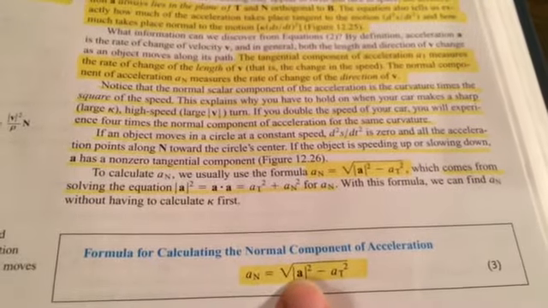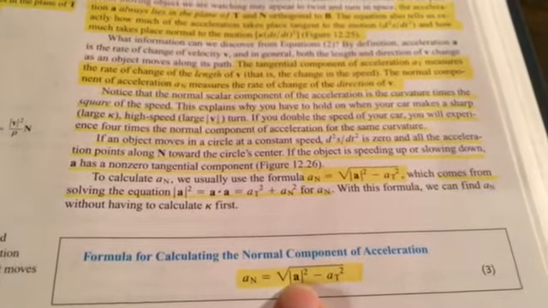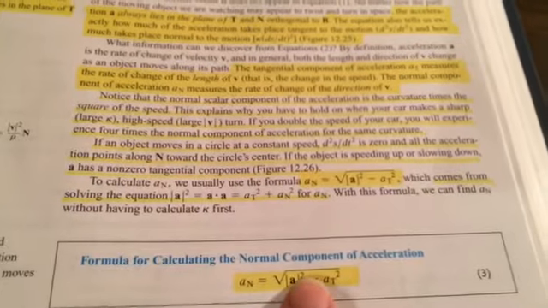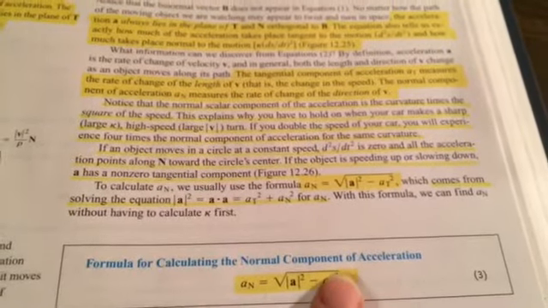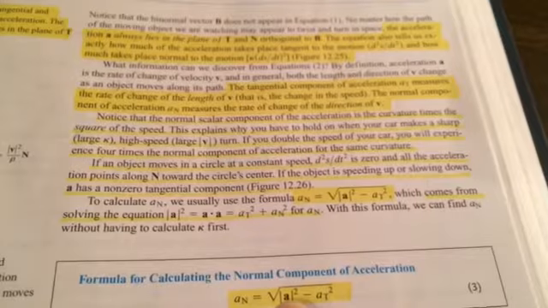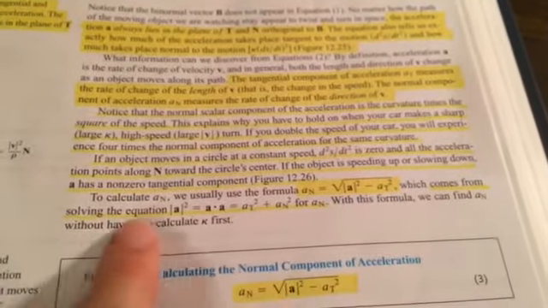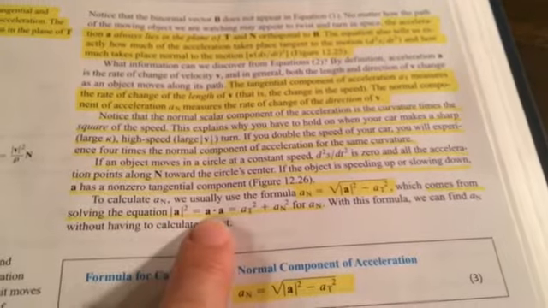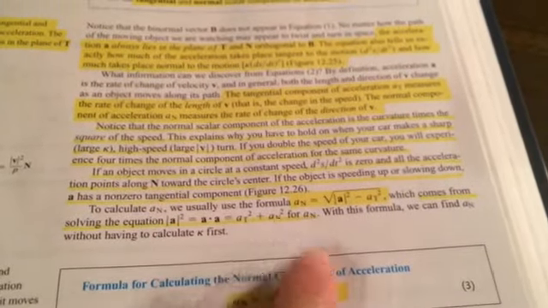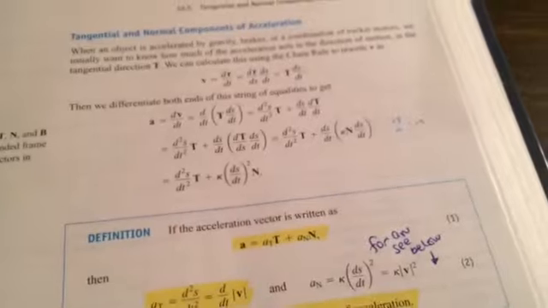So you have the acceleration vector, and then here you have its magnitude squared minus the tangential component squared, take the square root. Okay, and they tell you here where it comes from. This is that same thing. It comes from solving this equation for a sub n. All right, so there's some more information.